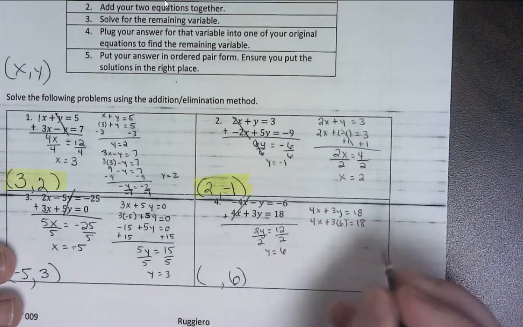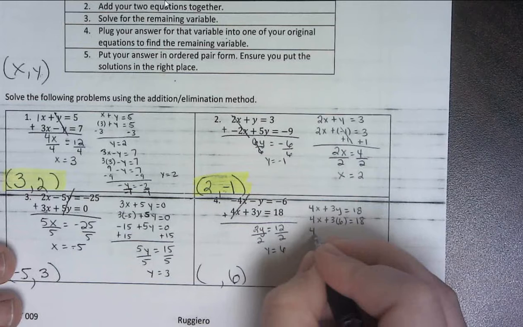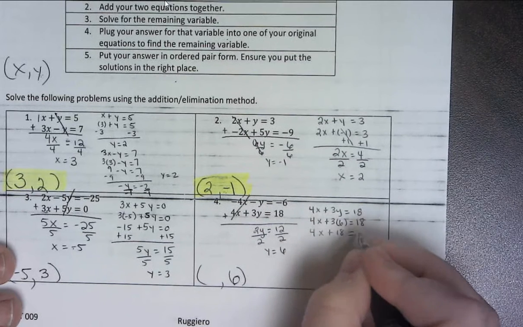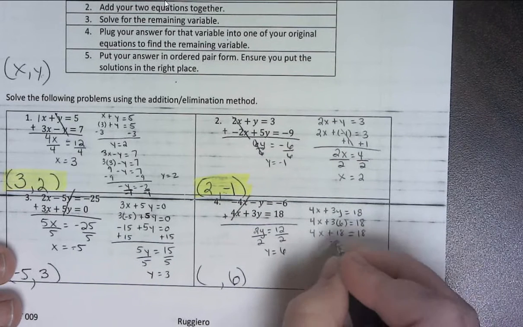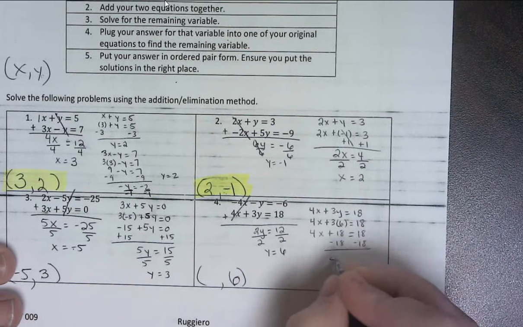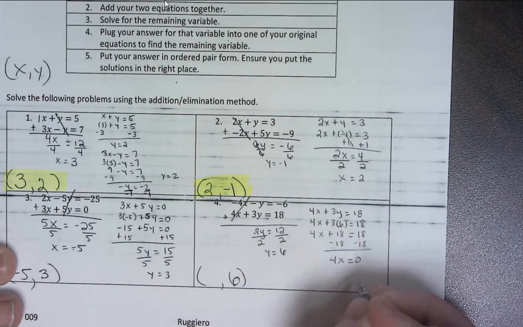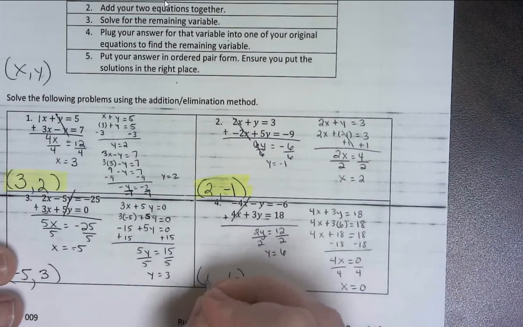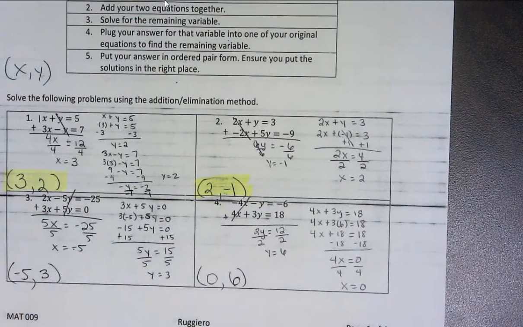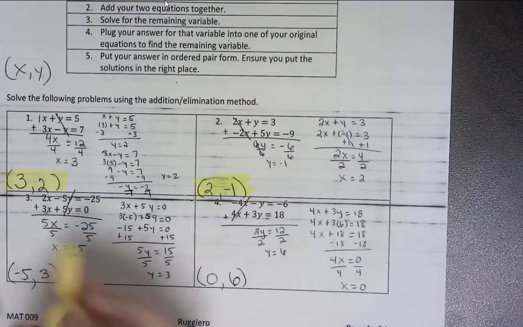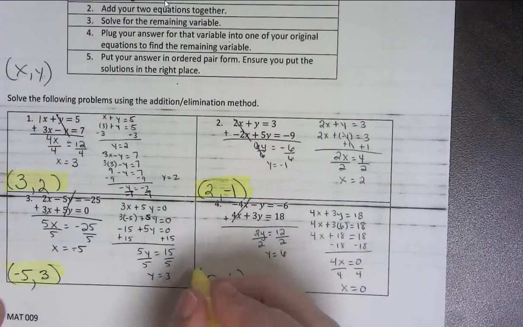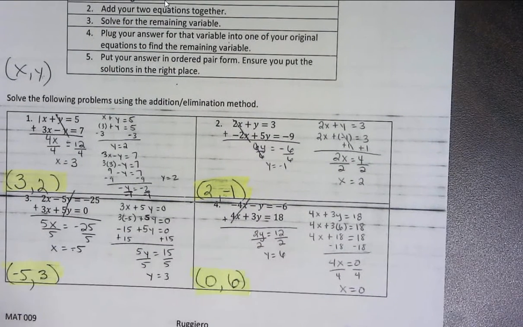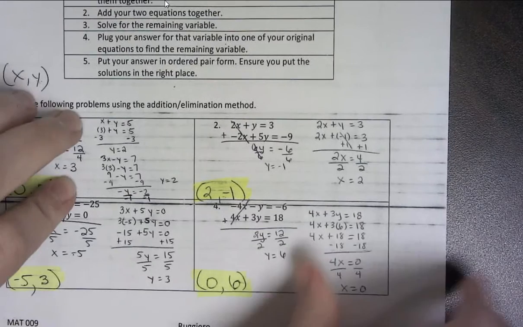So now to solve, I'm going to multiply here, which gives me 4x plus 18 equals 18. Minus 18 on both sides to get 4x equals 0. And then divide both sides by 4 to get x equals 0. All right, so my answer for 3 is negative 5, 3. And then for 4, it's 0, 6.